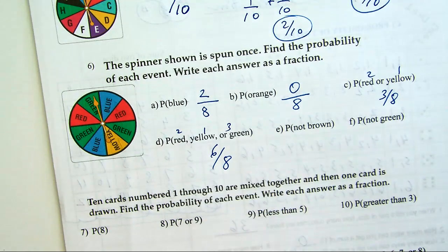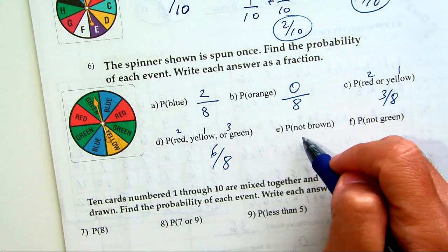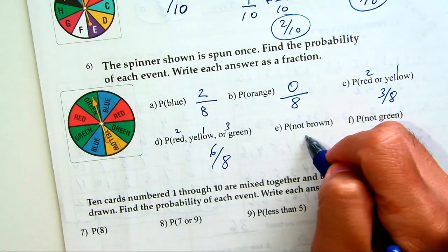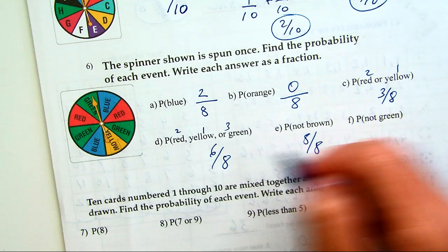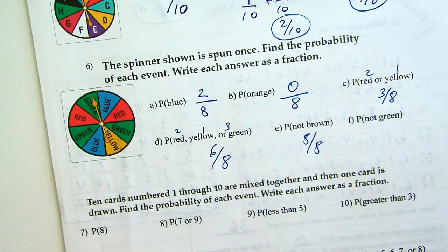Not brown, meaning, well, there's no brown here, so everything's going to be 100%, because whatever you spin, you get not brown. Not green, it's going to be 5 out of 8.